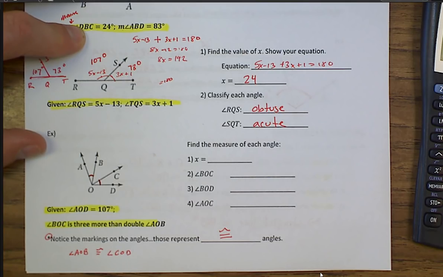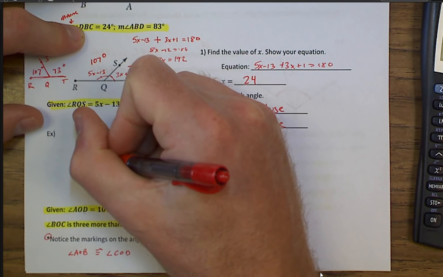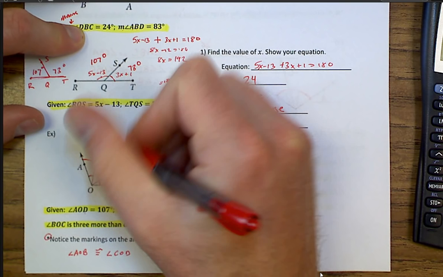So if this is 58, that's 58. If that's 19, that's 19. They're the exact same thing. Now let's take a look at our given information. Our given information is that angle AOD is 107. Now where's AOD? Start at A, go to O, go to D. So this entire angle is 107.